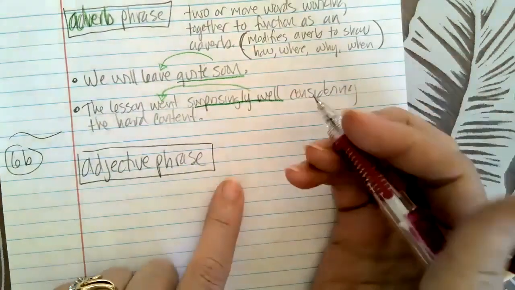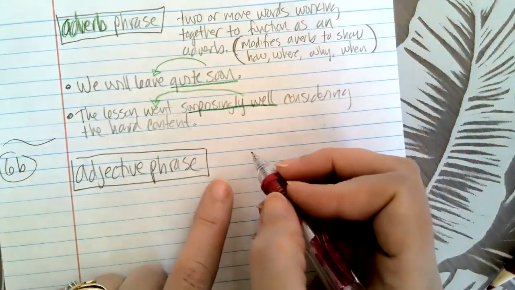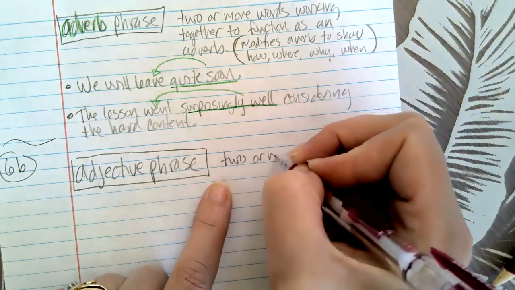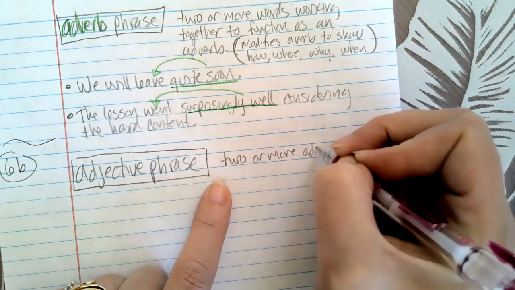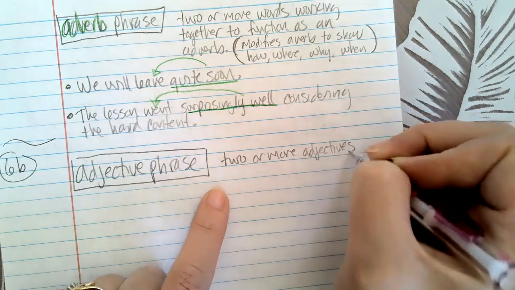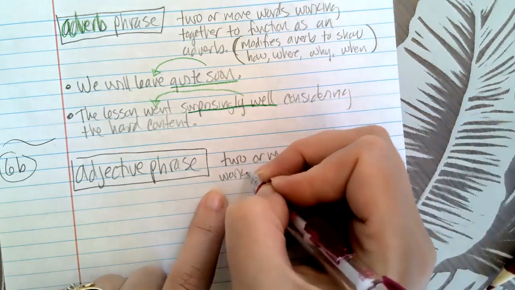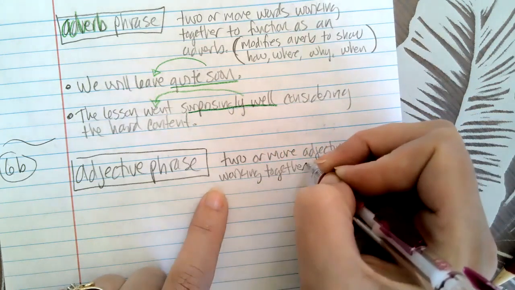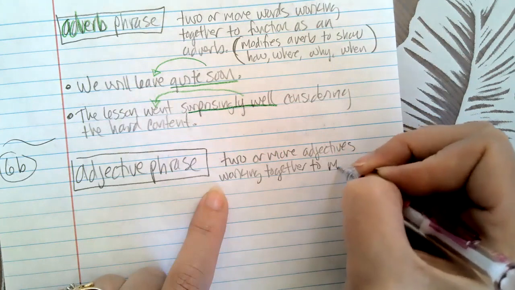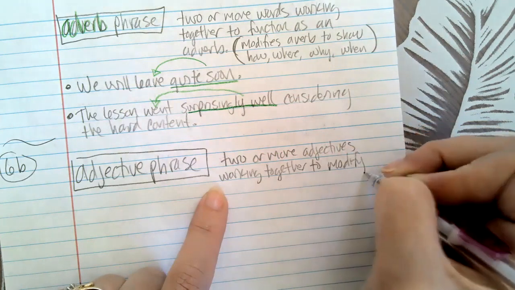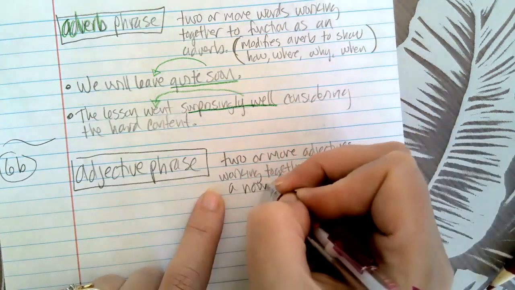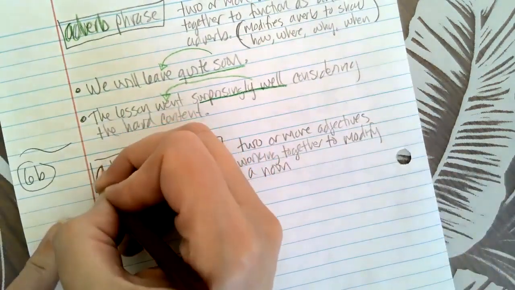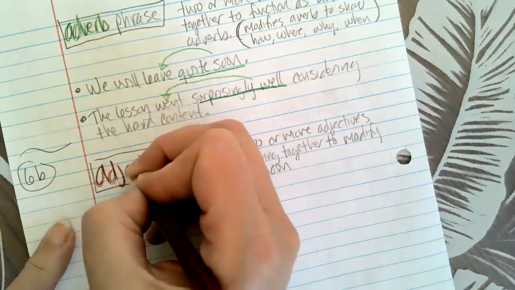Okay, so by definition, an adjective phrase is going to be two or more adjectives working together to modify a noun. Okay, we're going to use red. So we're going to go over adjective for just adjective.